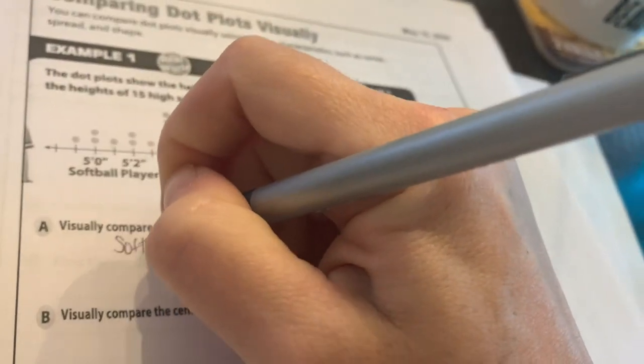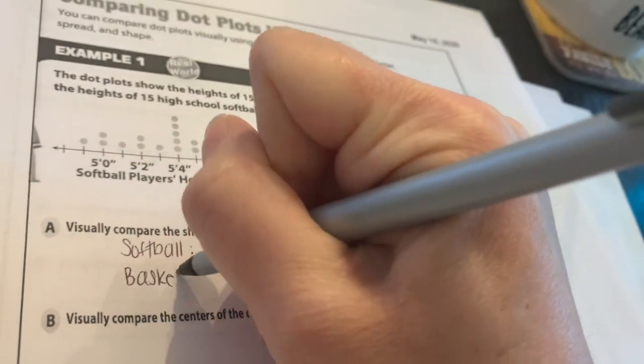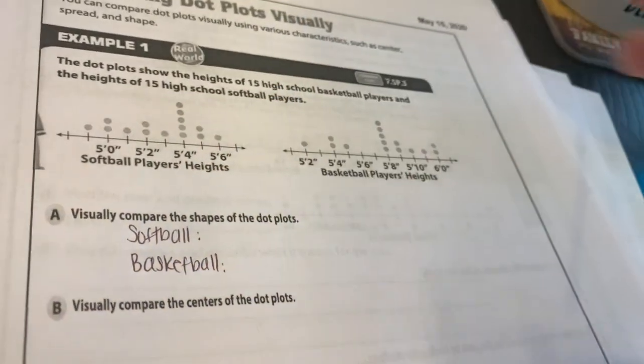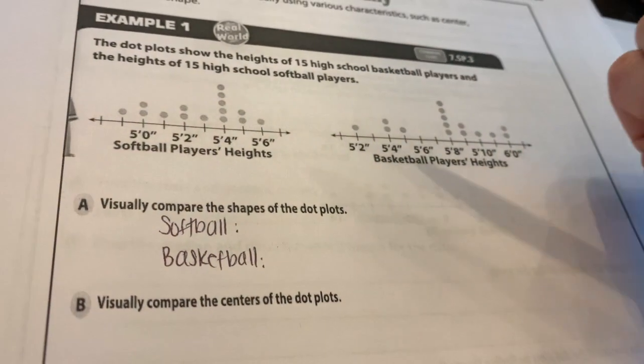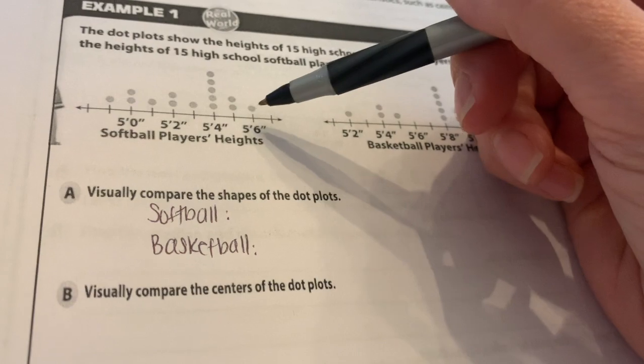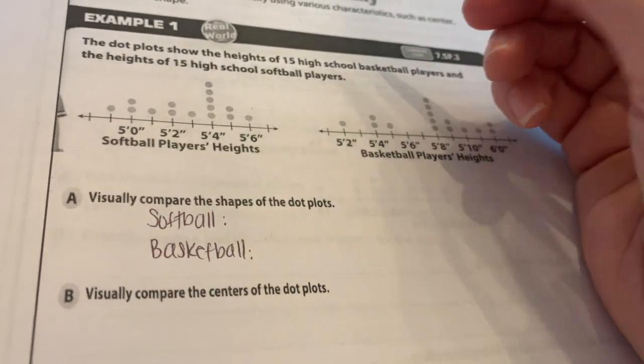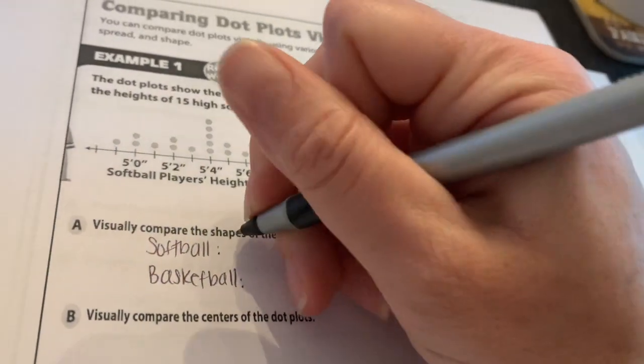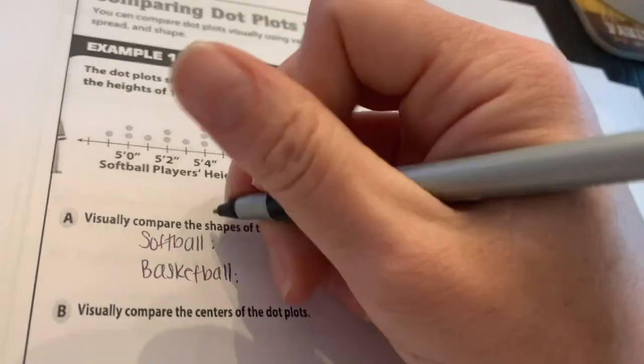So let's do it like this: softball and basketball. Okay, so visually, what do I notice? Most of the data, well, not most of it, all of the data is 5'6" or less, okay? So there's nobody taller than 5'6".